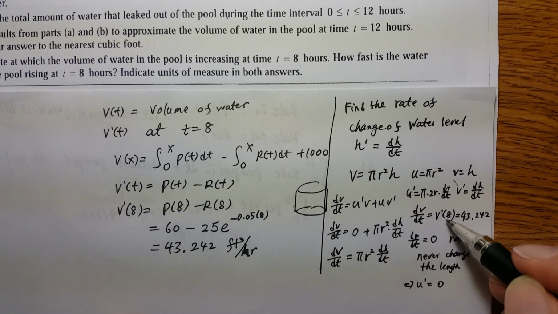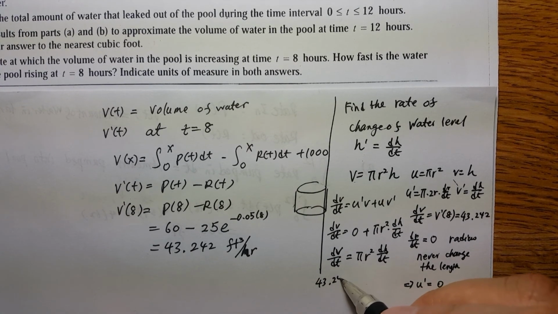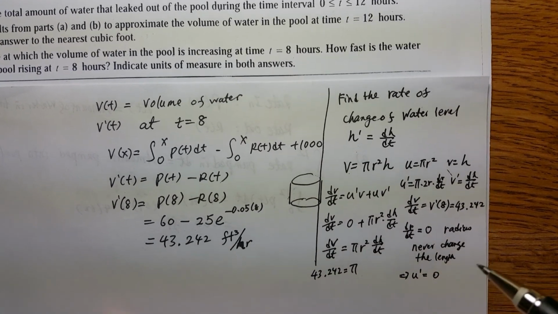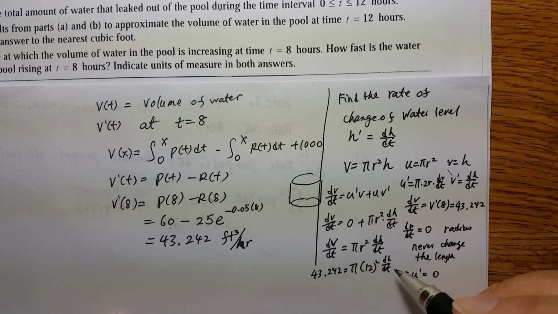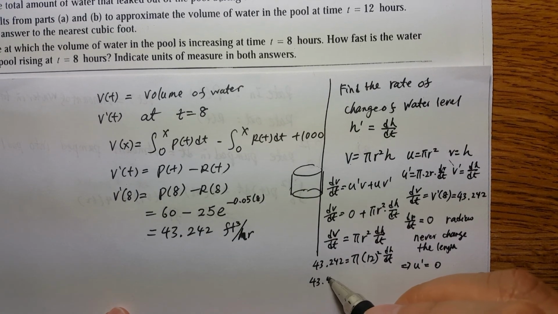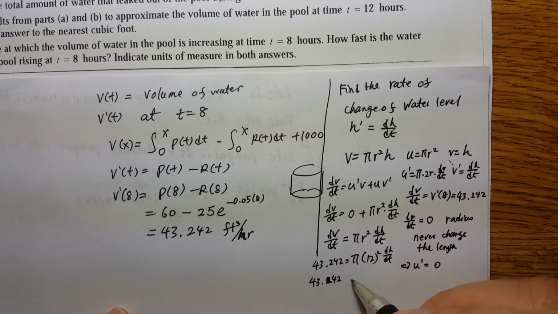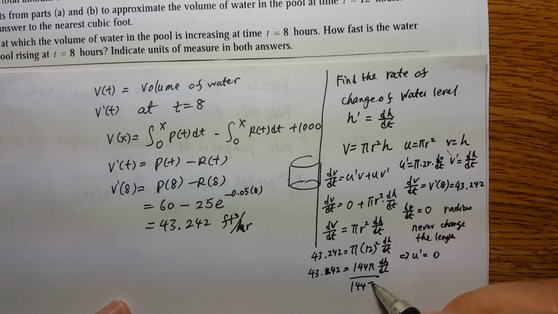At t equal to 8, our dV dt is 43.242, and the radius stays at 12 forever, as we said before. So now we have 43.242 equals 144 pi dh dt. Now we divide by 144 pi.